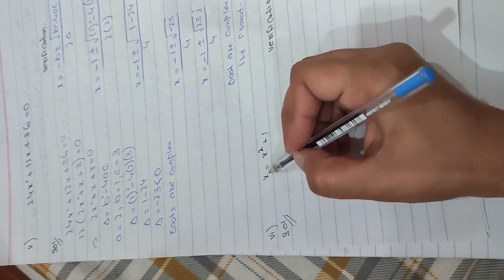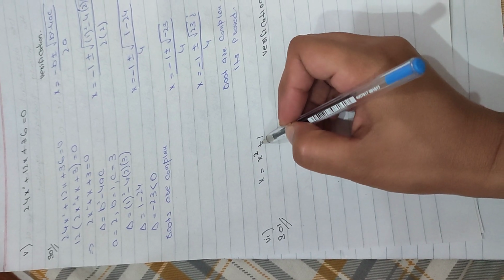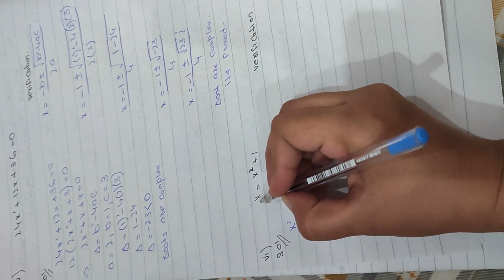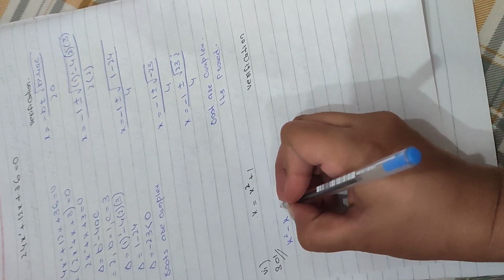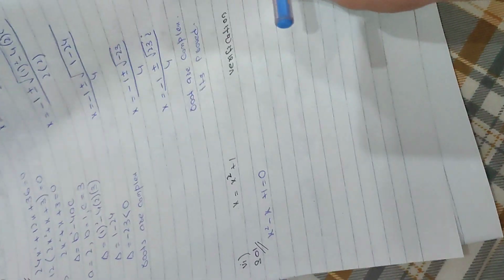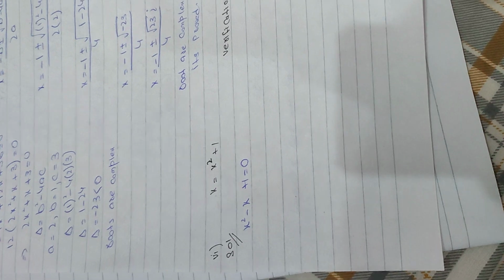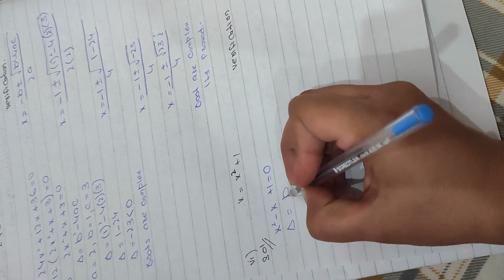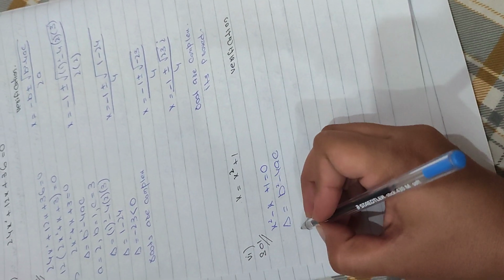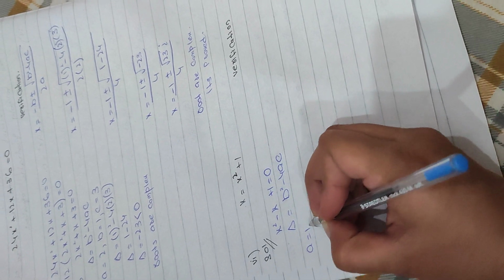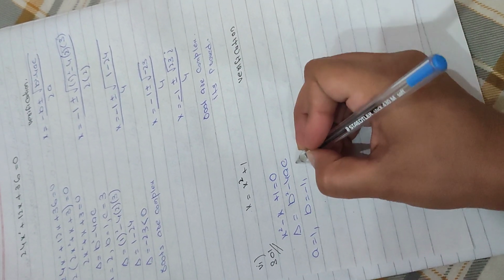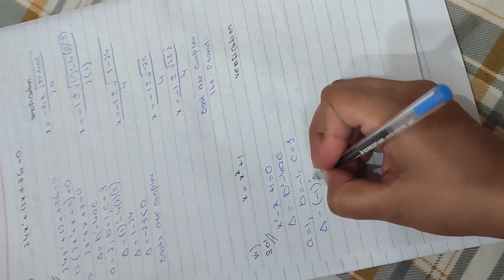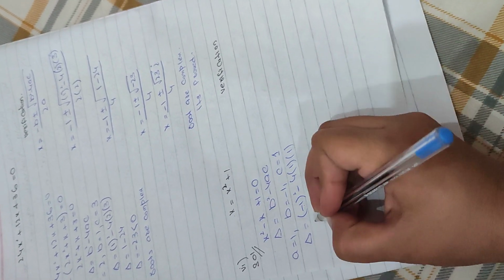Now let's come to the next part, which is x is equal to x square plus 1. Let's rearrange the equation, and after rearranging it will be x square minus x plus 1 is equal to 0. Now we have rearranged the equation. Now we find the nature of the roots by the same method, which is b square minus 4ac, where a is 1, b is equal to minus 1 and c is equal to 1. Let's put the values. B square means 1 square minus 4ac.